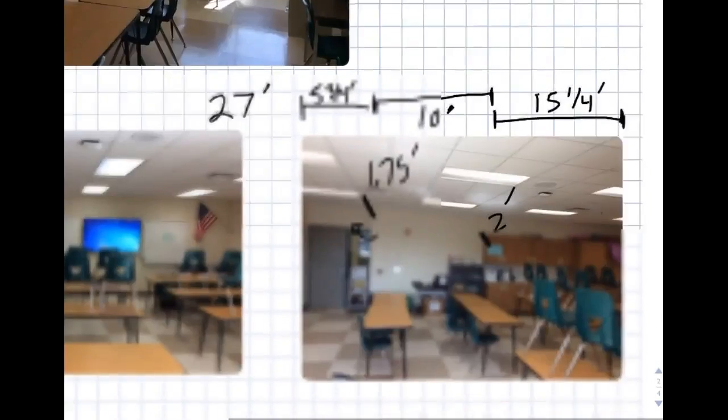So I will start my wall here, and we're going to go 1, 2, 3, 4, 5, 6, 7, 8, 9, 10, and a third. Now, if you can't get it exactly a third, that's not a big deal. But you'll want to mark this as 31 feet, and you need to keep the scales the same.